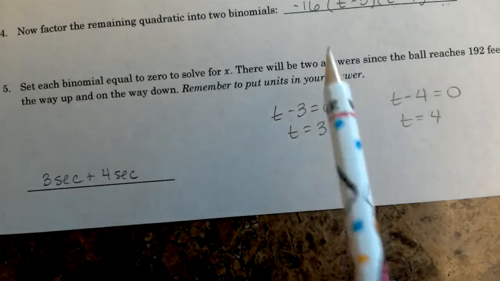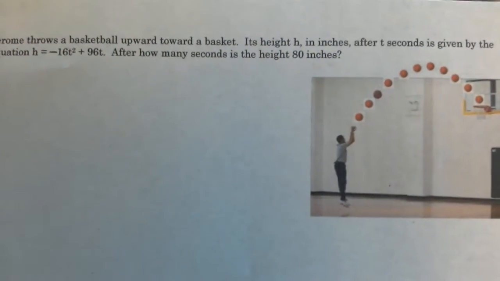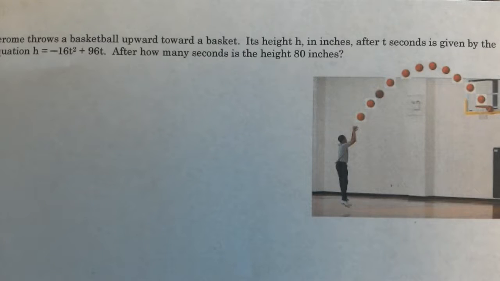And don't forget to put your units in your answer, because we're solving a word problem. Okay, let's do a couple more. This is talking about having somebody throw a basketball up in the air. Jerome is throwing a basketball up in the air.